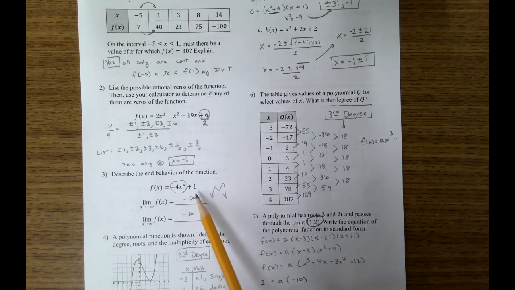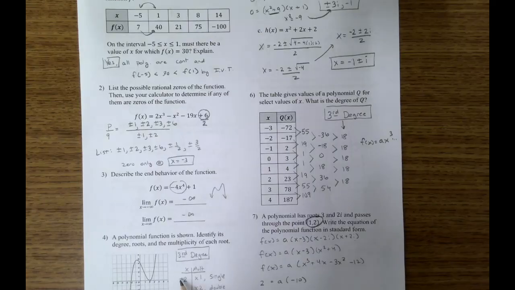Number 3 is a downward-facing even function. So it could look like that. It's going to negative infinity on both sides. The roots here are at -2 and +2, but -2 is a single root because it goes through, and +2 is a double root because it goes this way.